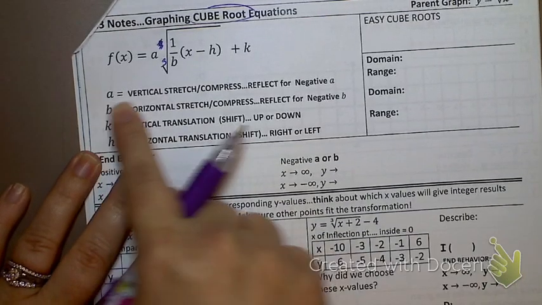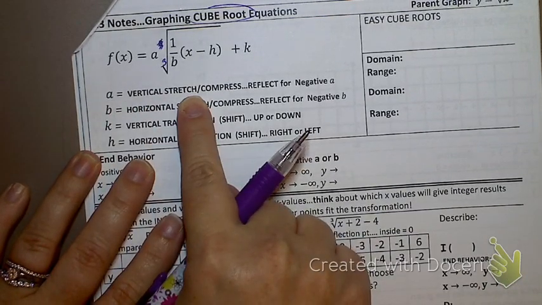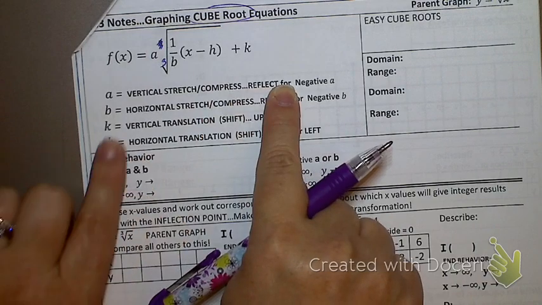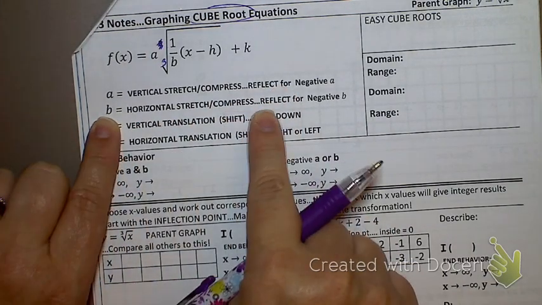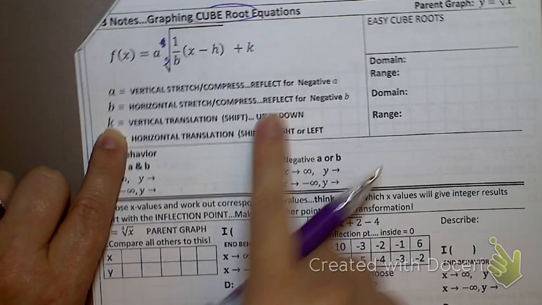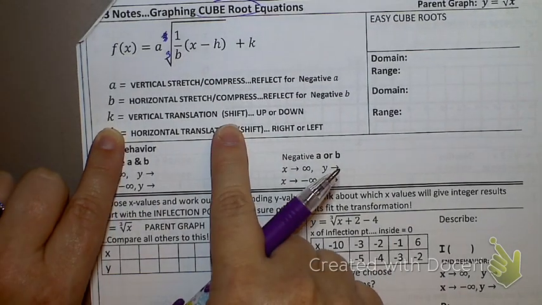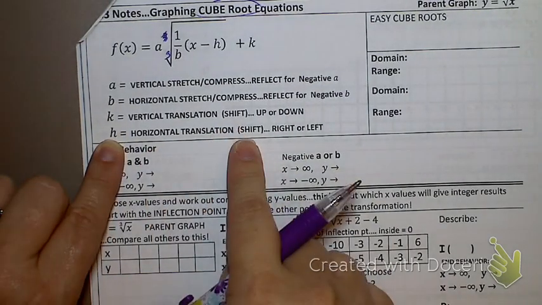A is still vertical stretch, compress, reflect. B is still a horizontal stretch, compress, reflect. K is still a vertical translation, up or down. And H is still a horizontal translation, left or right.